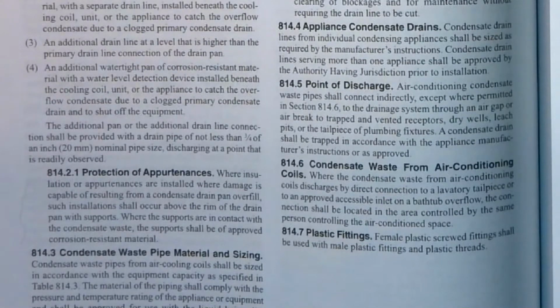Obviously, a larger static pressure in this condensing unit is going to require a deeper trap.